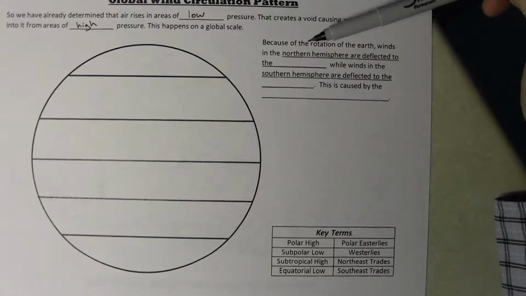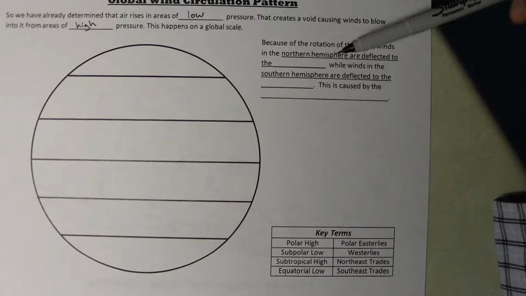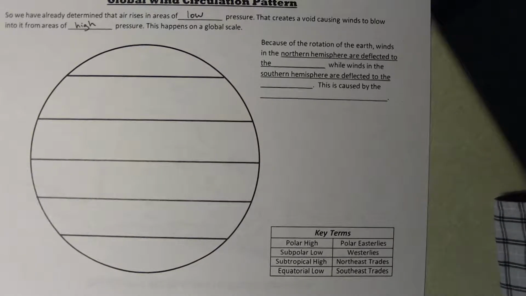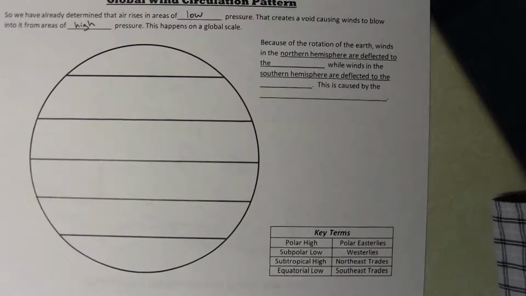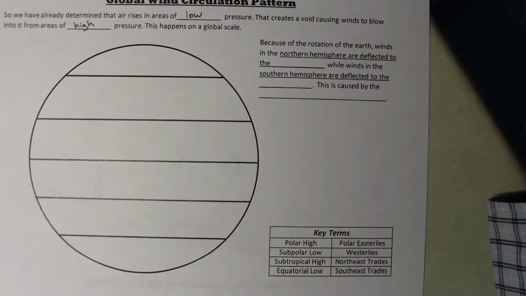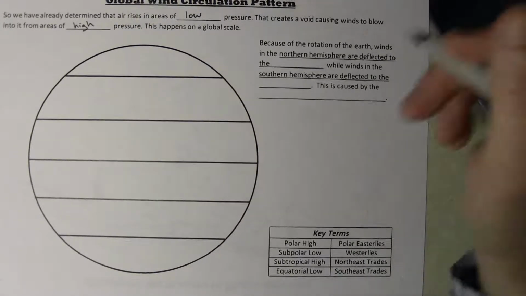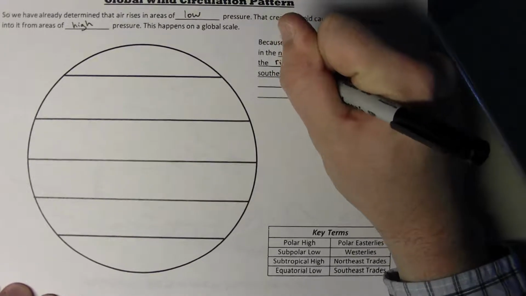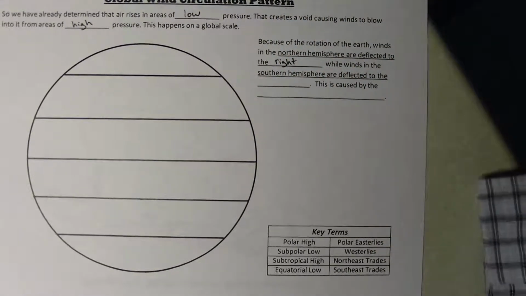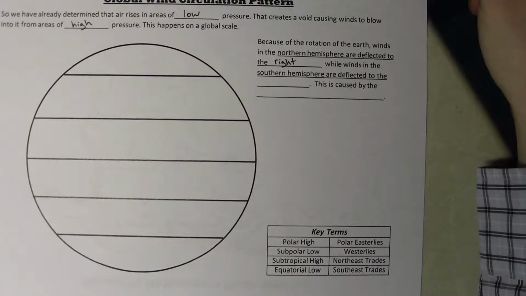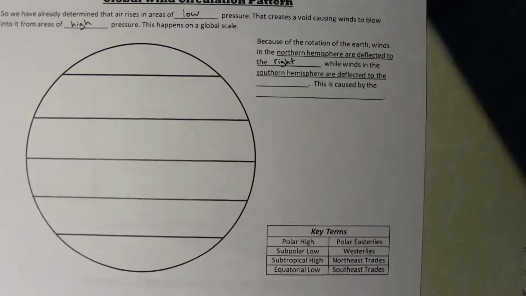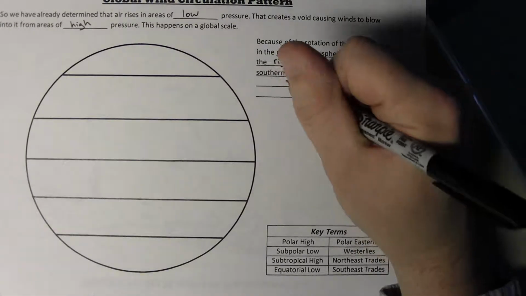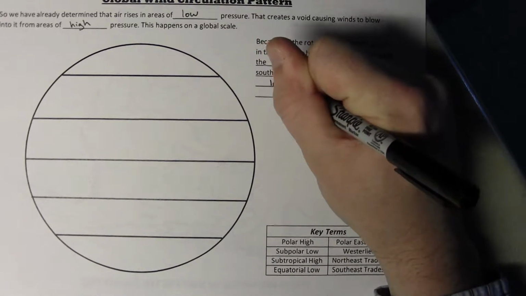My next 2 keys then, because of the rotation of the Earth, winds in the northern hemisphere are deflected to the, you got to take a guess at this one. It's either right or left, you pick. Okay, hopefully you guessed right. Does it matter? Not at all. But in the northern hemisphere, winds are deflected to the right. While in the southern hemisphere, winds are deflected to the, you got it, deflected to the left.